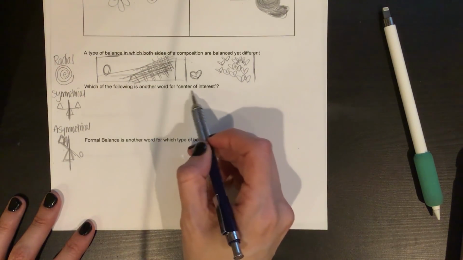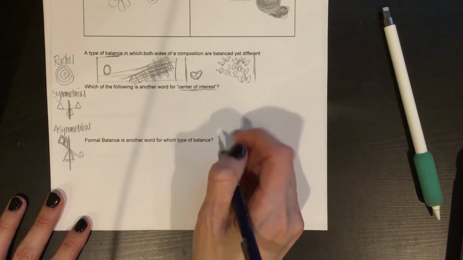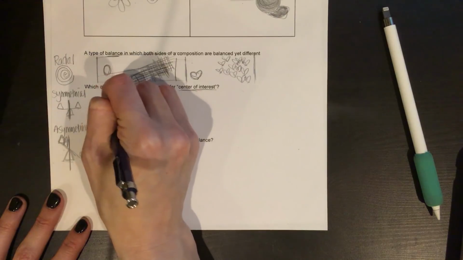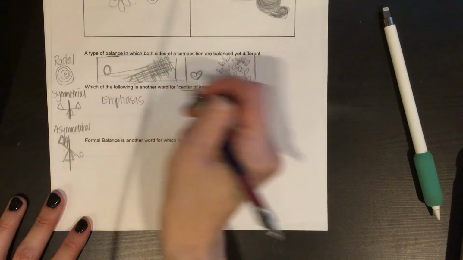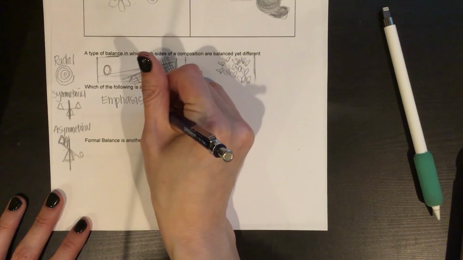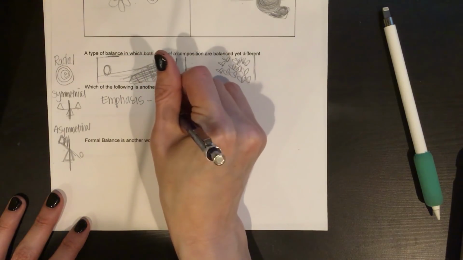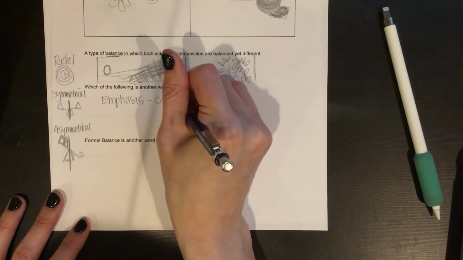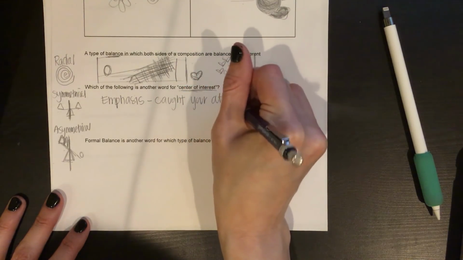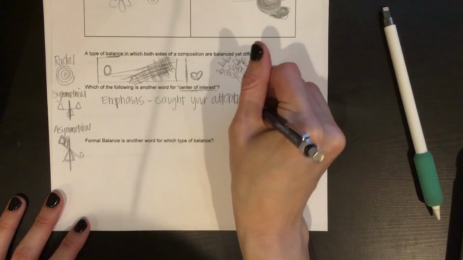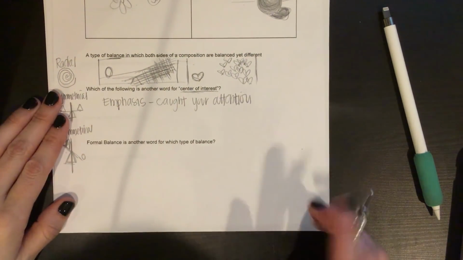So, another word for center of interest. We've talked about this a little bit, creating emphasis on your handle. So, emphasis is anywhere that your eye goes directly. So you can think of it as if it caught your attention first, it's the emphasis or the center of interest.